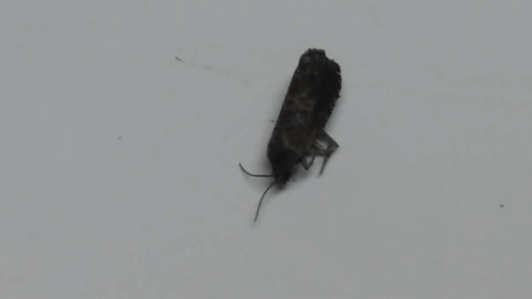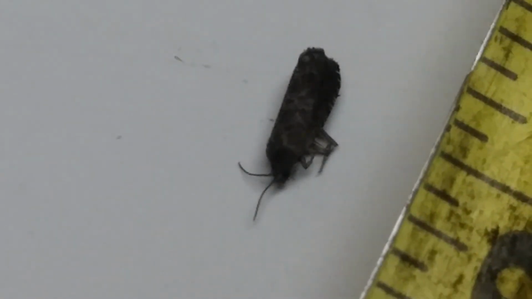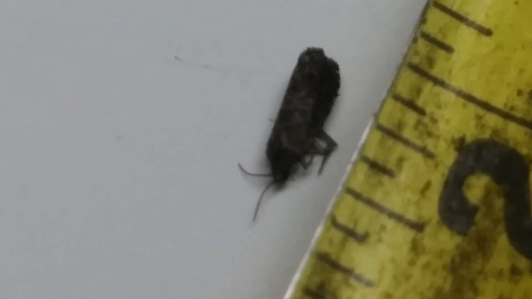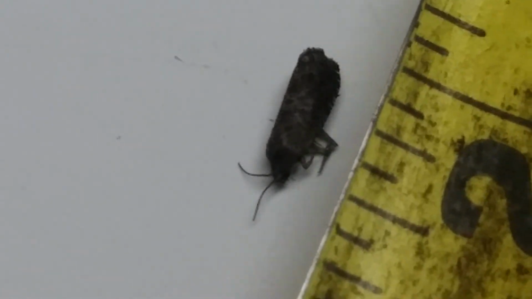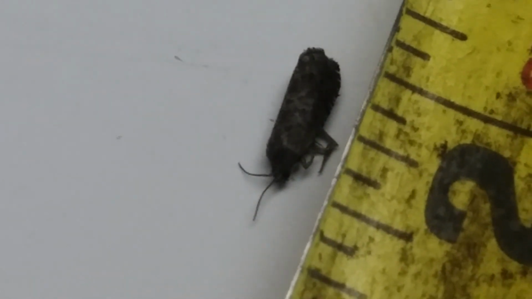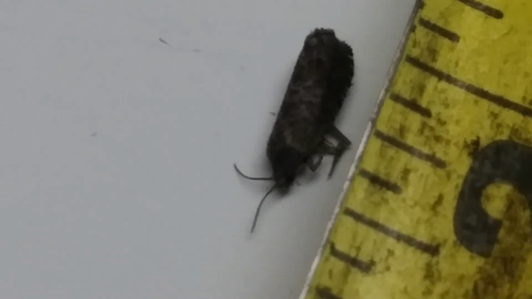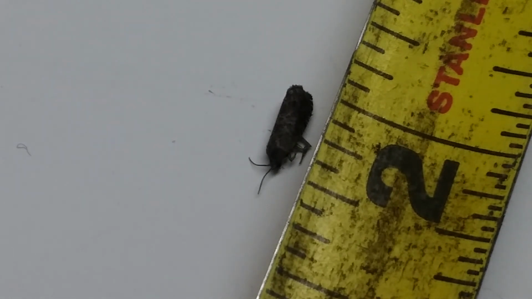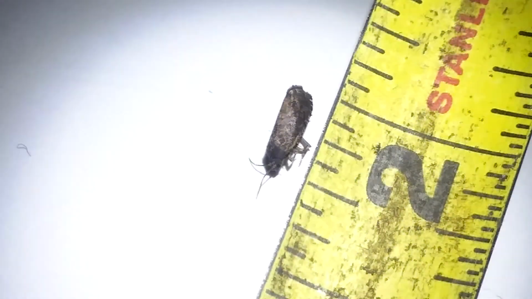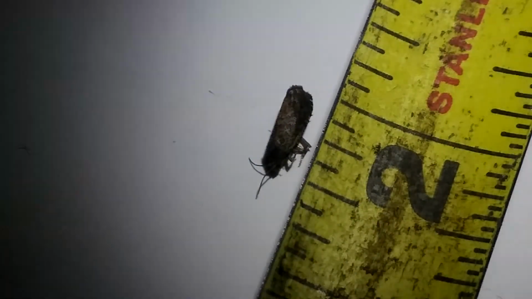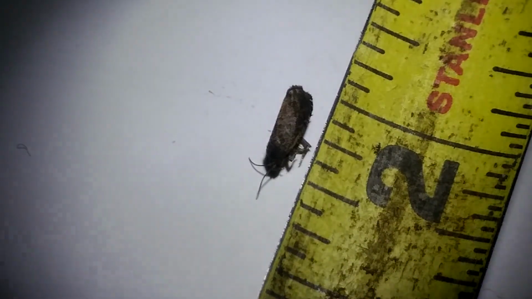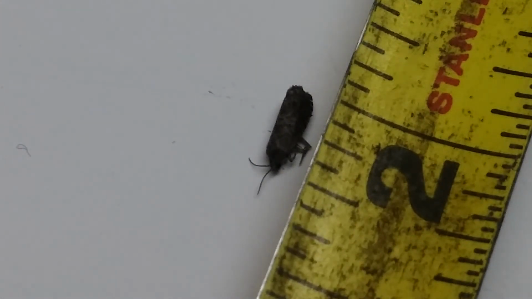There it is. That's the moth. I think it's a moth. And he is somewhere in the neighborhood of a 1/4 inch long. And he's gray in color. I don't know if that's helping or not. So that's the creature. That's the last bit of evidence that we got.